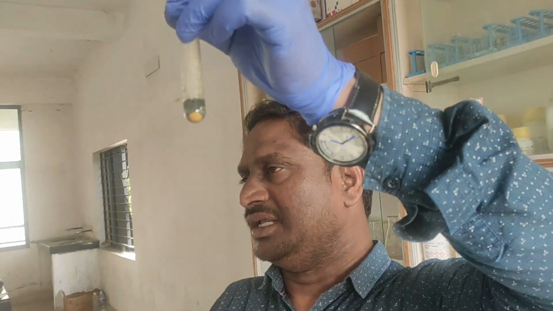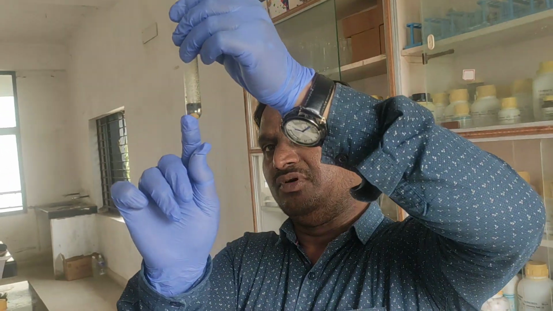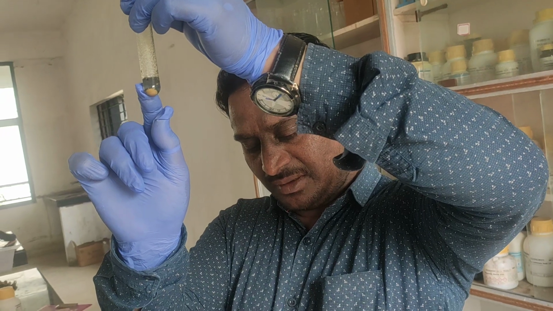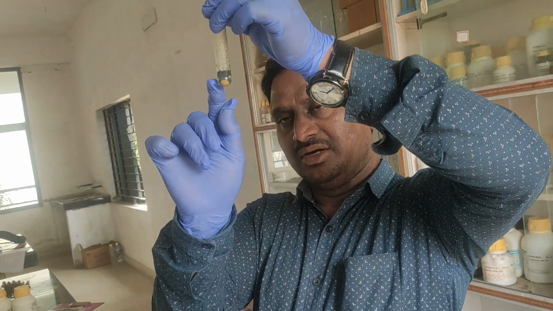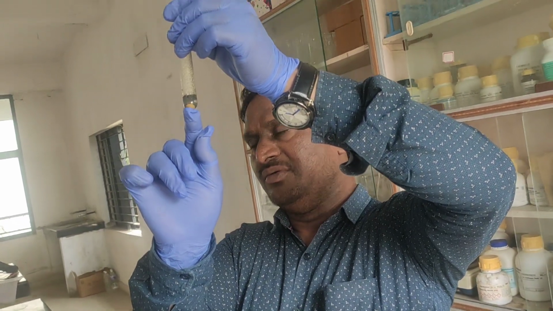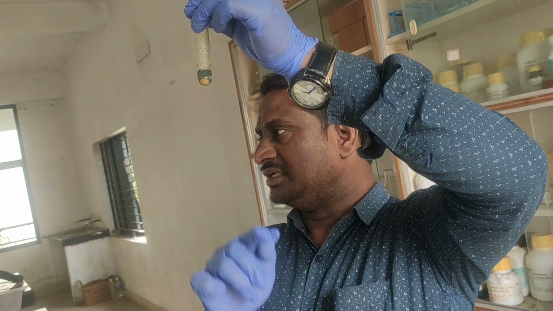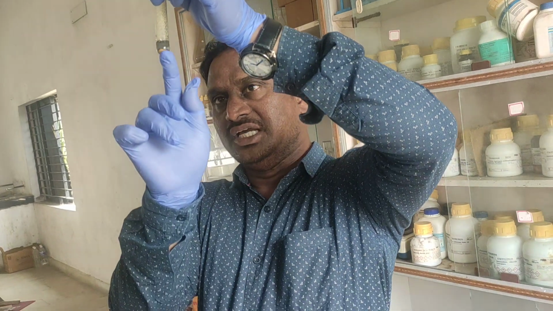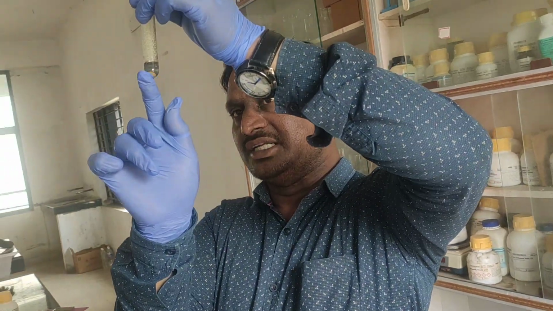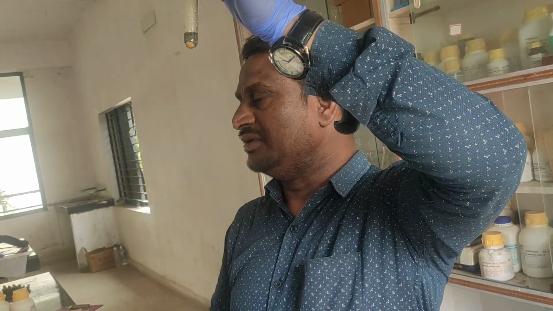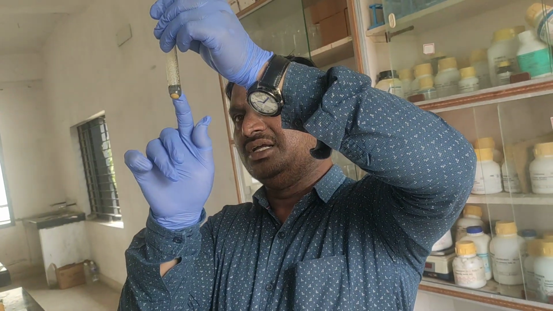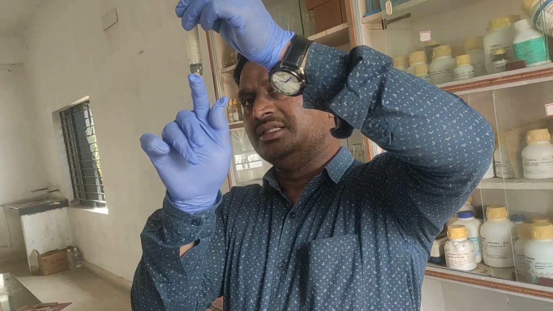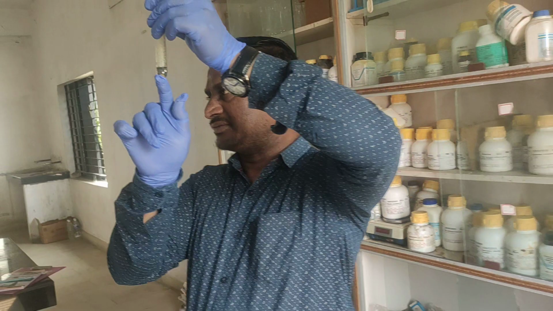So what is the chemical reaction? FeSO4 plus 2NaOH gives rise to Na2SO4 plus Fe(OH)2. This Fe(OH)2 is the dirty green precipitate. This is an insoluble salt, that's why we write specifically insoluble salt. So when I add a strong base, this is the chemical reaction taking place.